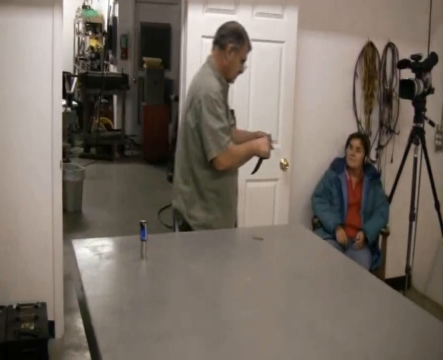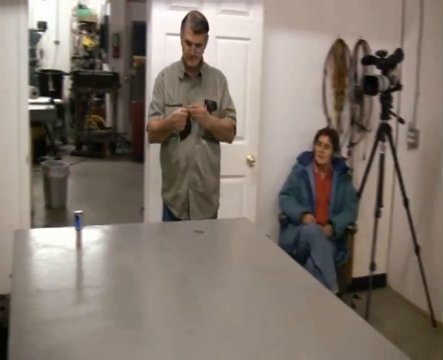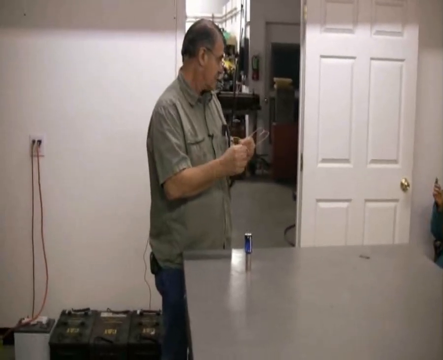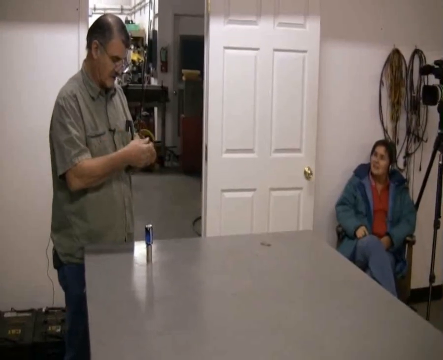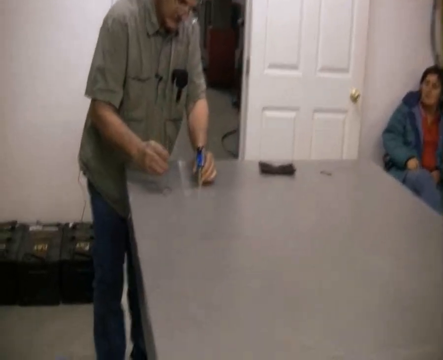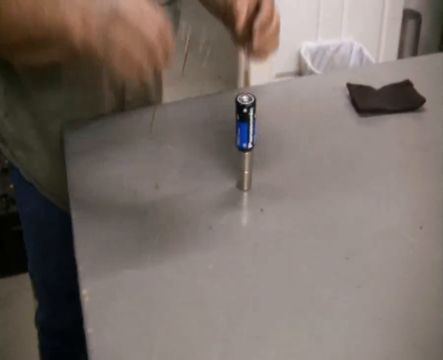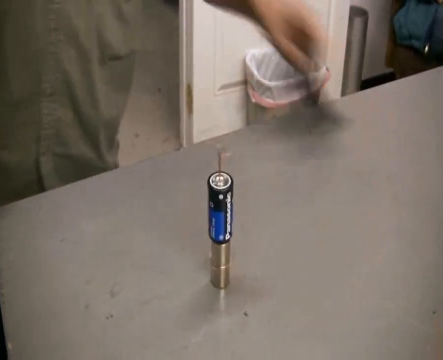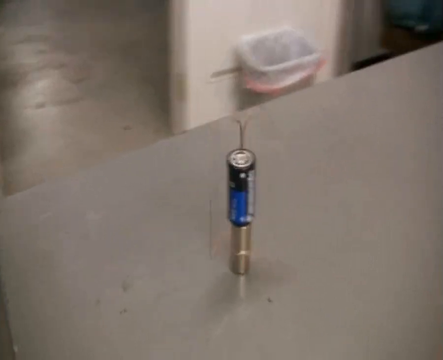You can see right here, Pat, a little burnt spot. At the end there, yeah. So it actually touches the center of the magnet? It touches, with very minute clearance. There we go. Off and running. Magic.